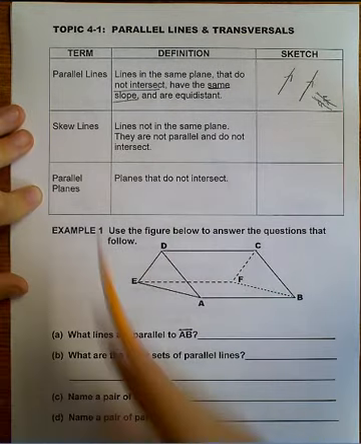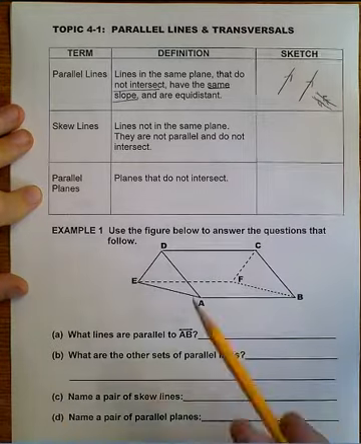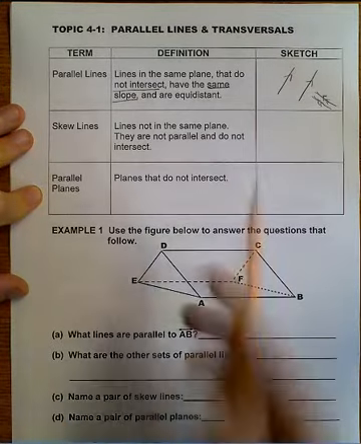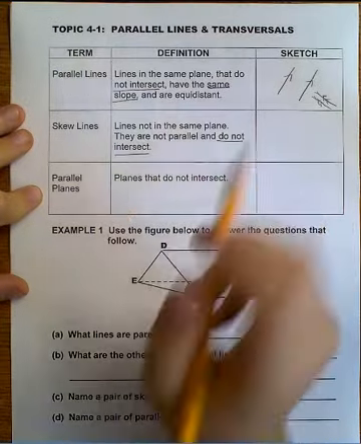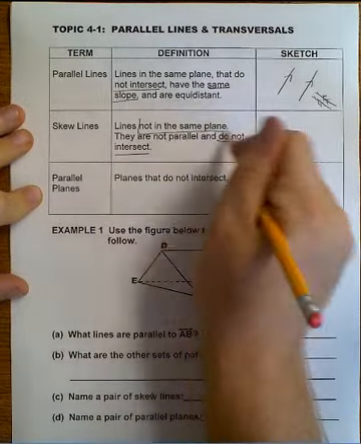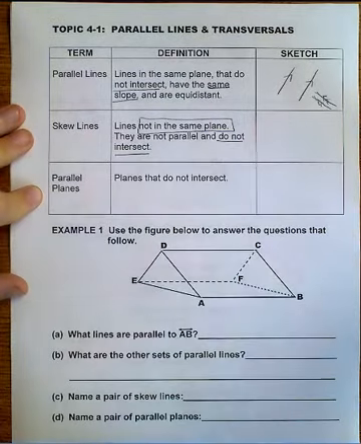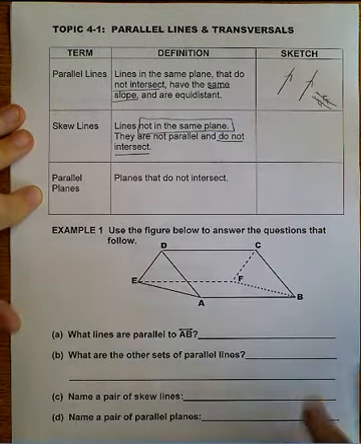Now, skew lines are a little bit different. They're similar to parallel lines in that they do not intersect. However, the kicker is that they are not in the same plane. It's very hard to draw a picture of this.